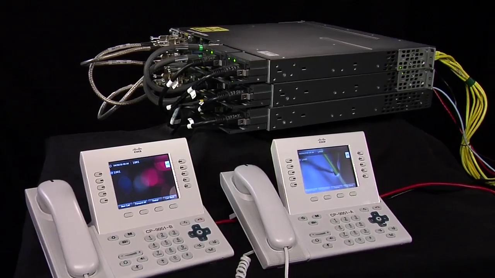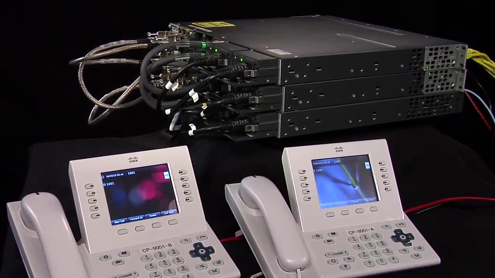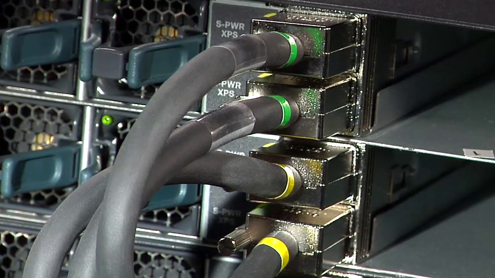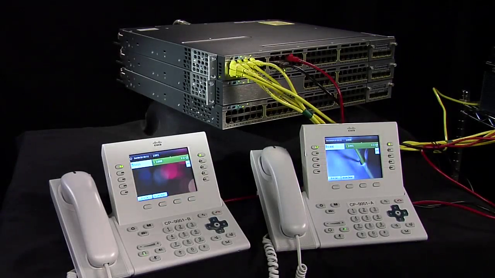First thing you may have noticed, StackPower cable. These 3750X switches are interconnected using a special cable to form a power stack, which obviously shares the power in the stack. To illustrate how smoothly this failover can happen, we have a little simulation set up here with what might be your most latency-sensitive traffic, video.